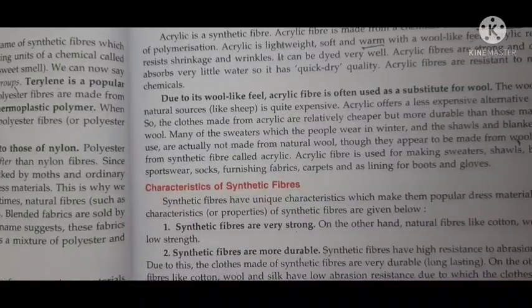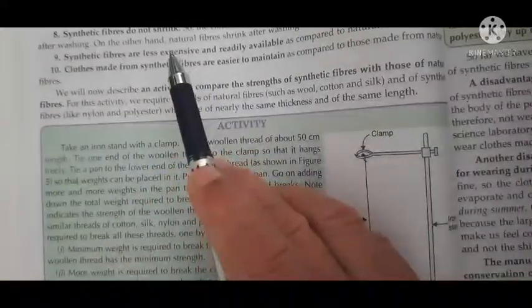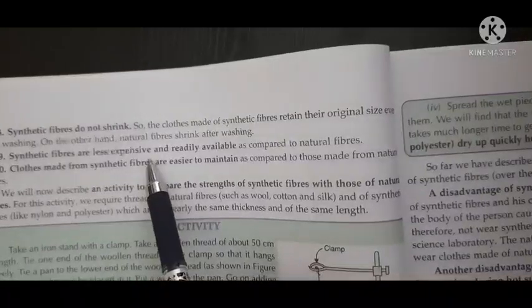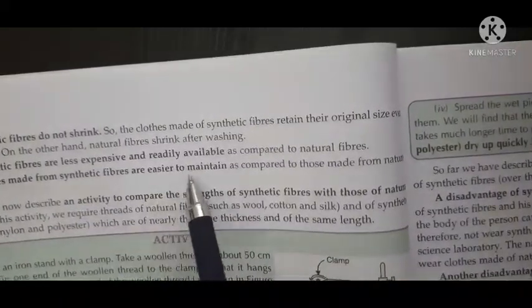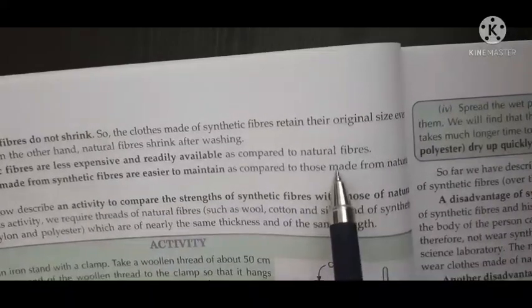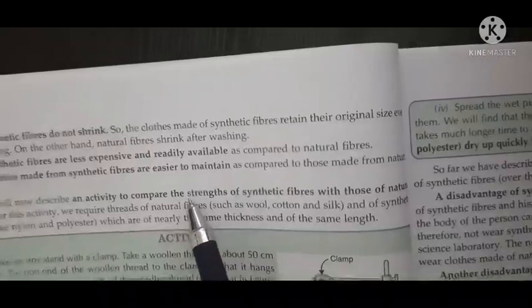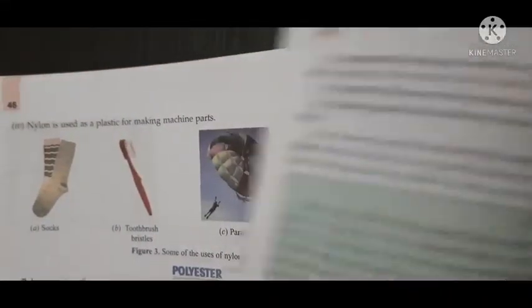Synthetic fibers do not shrink. So synthetic fibers are less expensive and readily available. Clothes made of synthetic fibers are easier to maintain as compared to those made of natural fibers because they don't form wrinkles. Okay, so these were the characteristic properties of synthetic fibers.